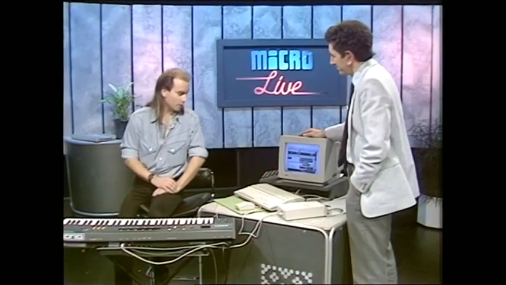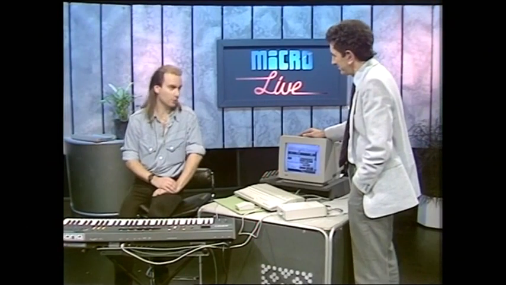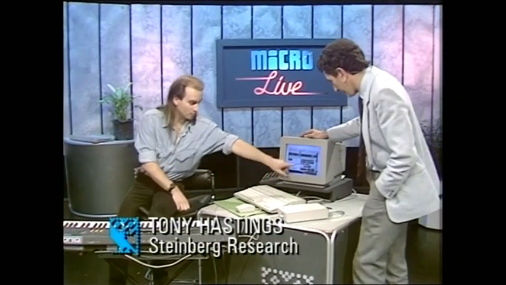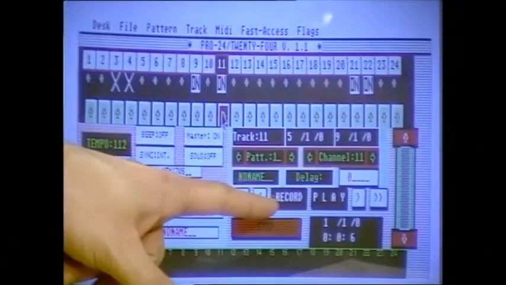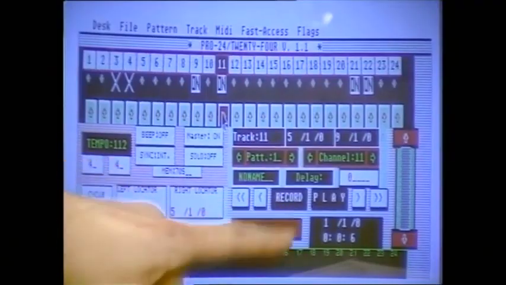So you can send control information from the Atari to the synth, and that feature has attracted some pretty impressive software from Steinberg Research. It turns the ST into music's equivalent of a word processor, what you might call a music processor. Tony, what can it do? Well, the software's been designed to be as comfortable and as friendly for a musician to use with a computer as possible. So if you look at the main screen, you'll see down at the bottom we have play, record, rewind, tape counter, the things you'd find on a tape recorder.